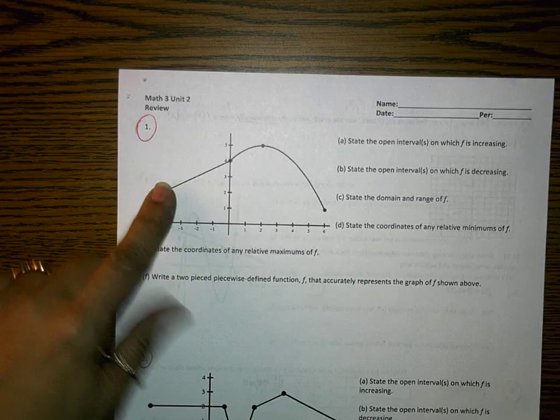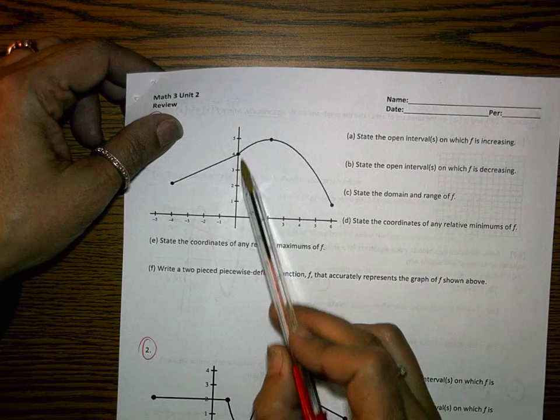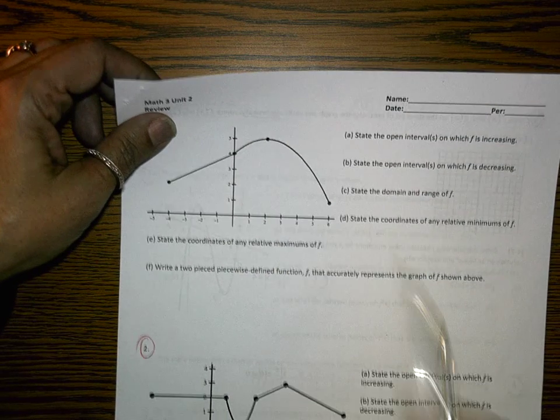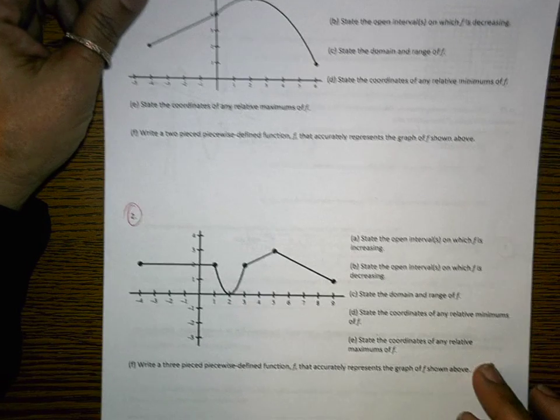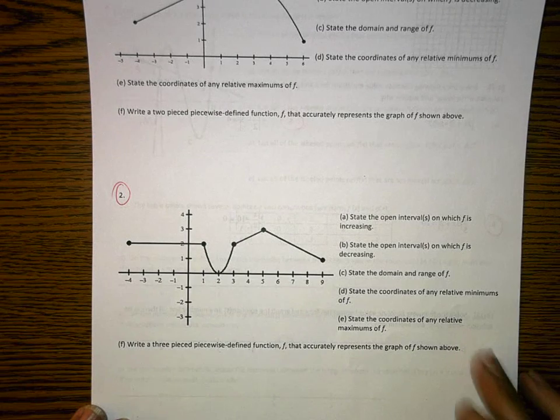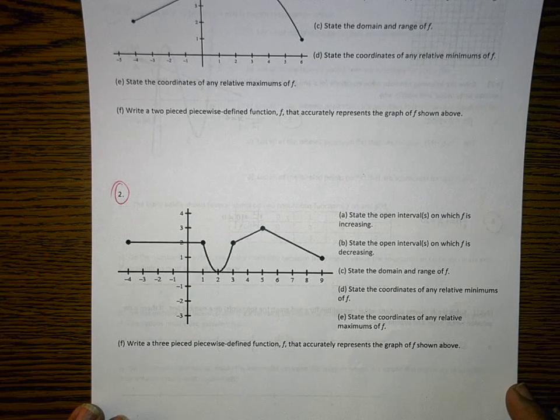I was going to do number 1, but it seems like there's only 2 functions, a linear and then a quadratic. Felt like that was a little bit too easy. I'm pretty sure you guys can handle that. I will do question number 2, and then you can go back and see how I did it, and you should be able to do number 1 with much more ease than this one, number 2.